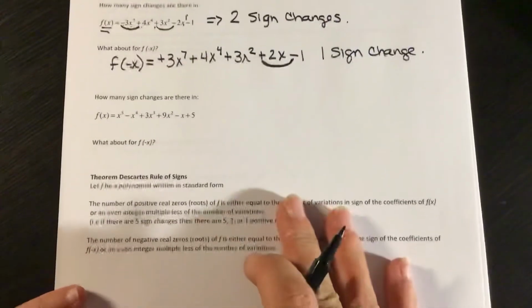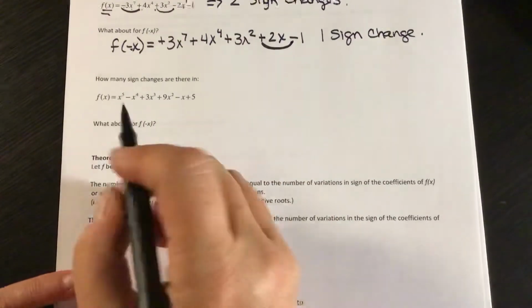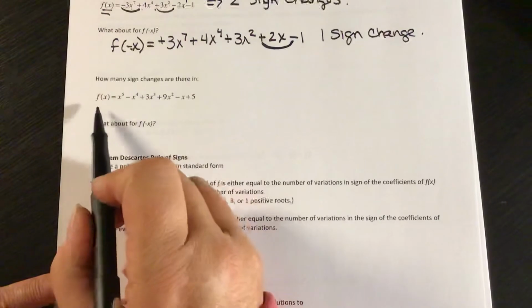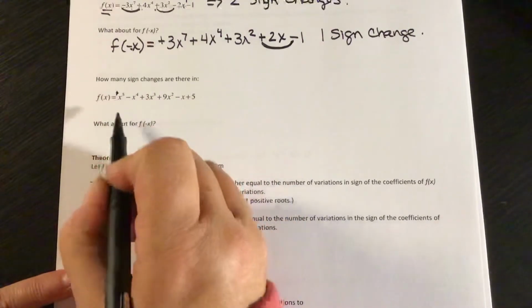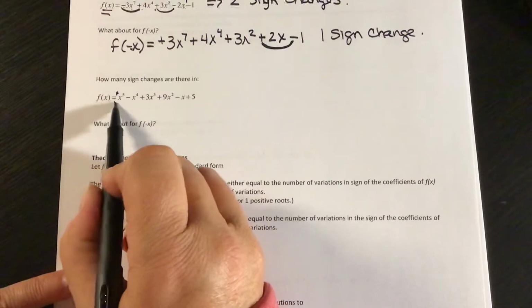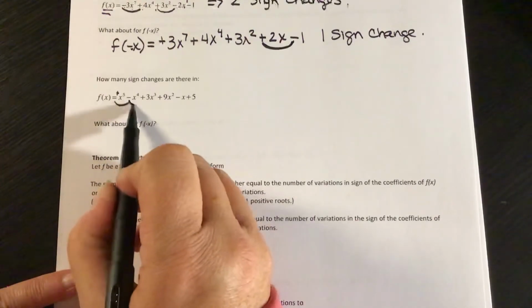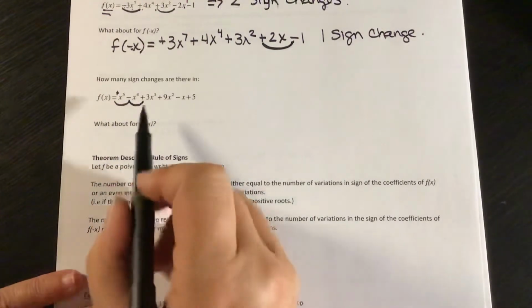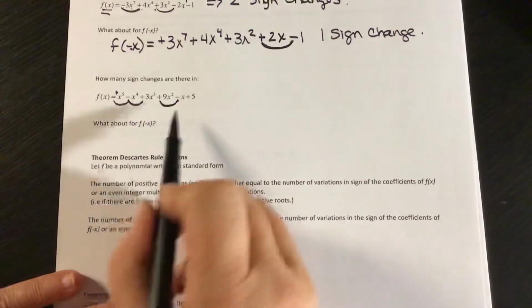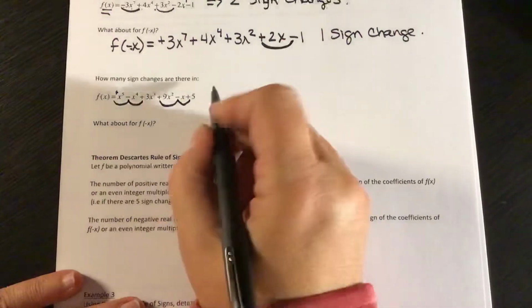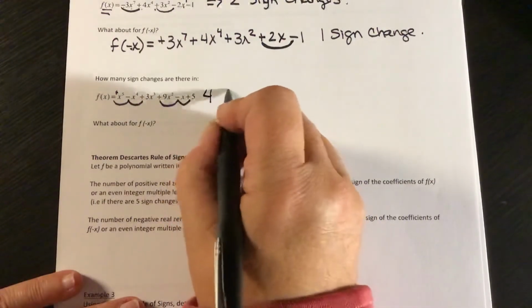So the next one, they're asking us how many sign changes there are in this polynomial. All right, so I'm starting off with positive to negative, so that's 1. Negative to positive is another. Positive to positive stays, positive to negative, and negative to positive. So this is 4 sign changes.